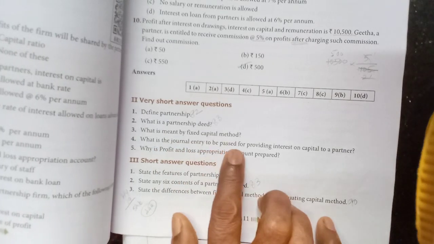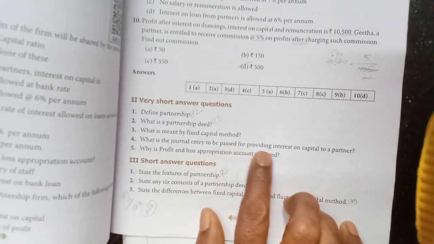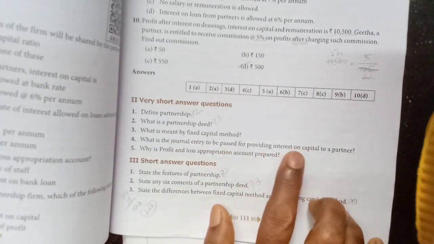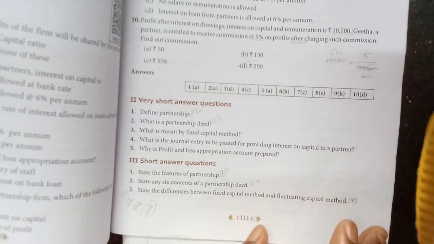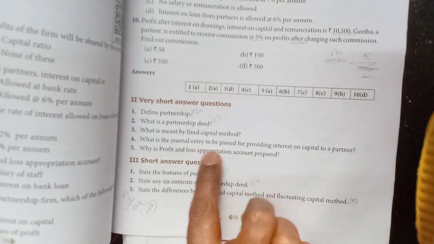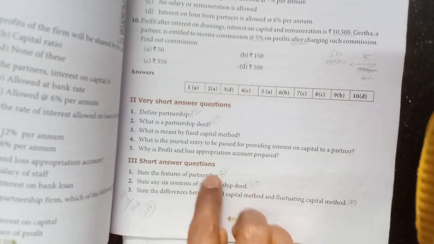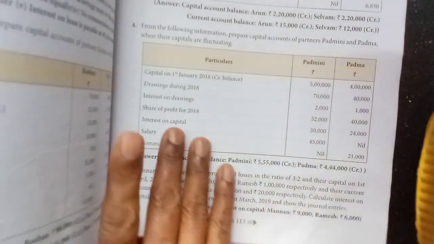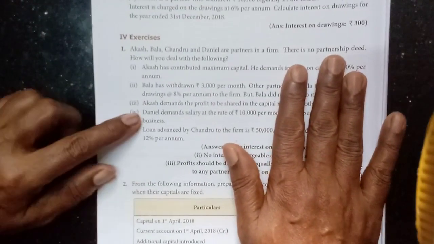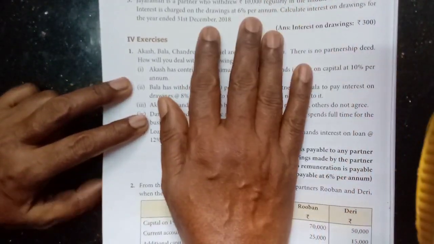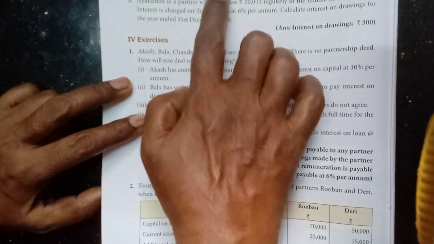What is the journal entry to be passed for providing interest on capital? This you know. You mark this one and study. Then this one we will mark later. Profit and loss appropriation account. Then difference. All these three we have marked, isn't it? If you have not marked, you mark it, because we have learned everything.